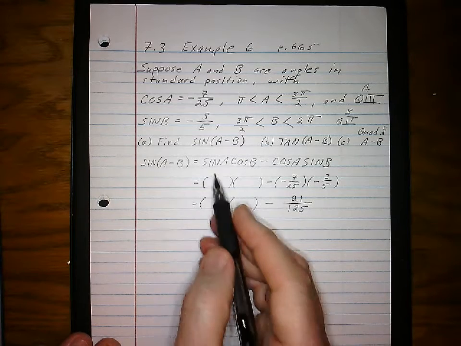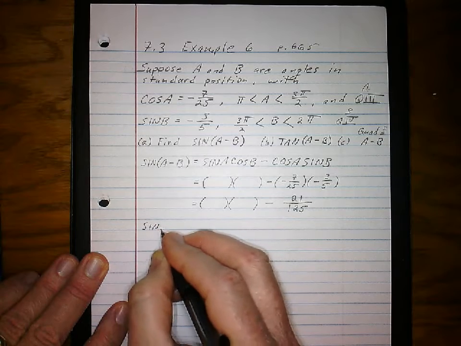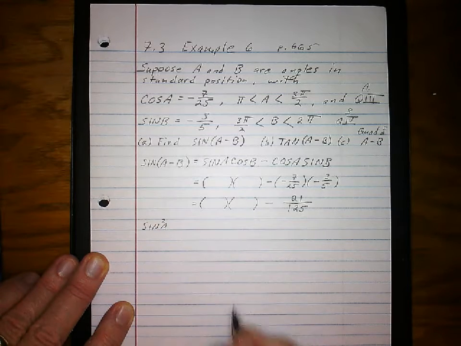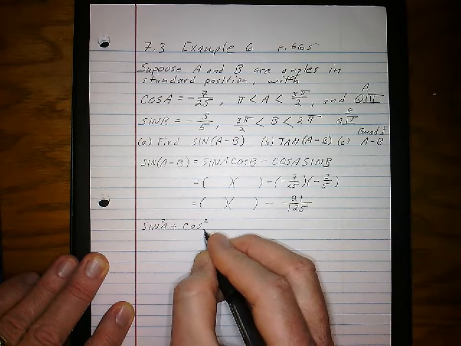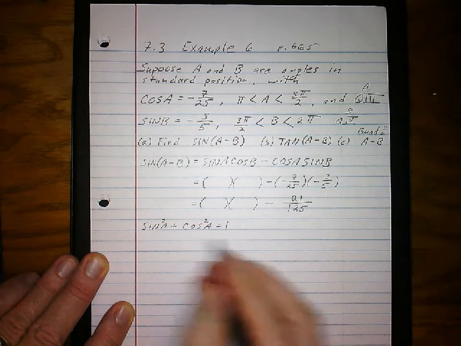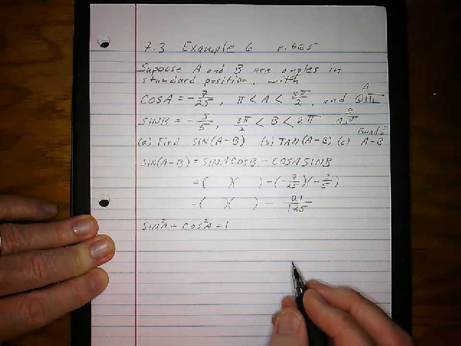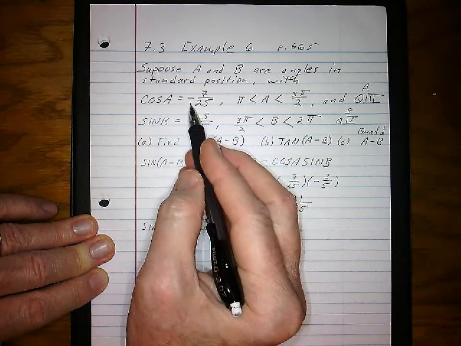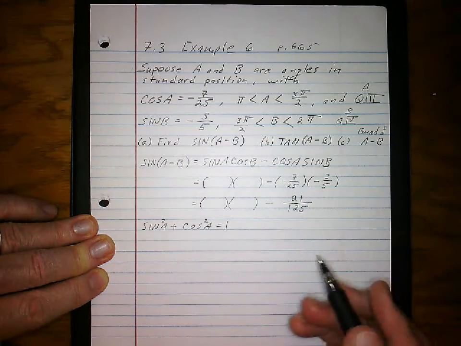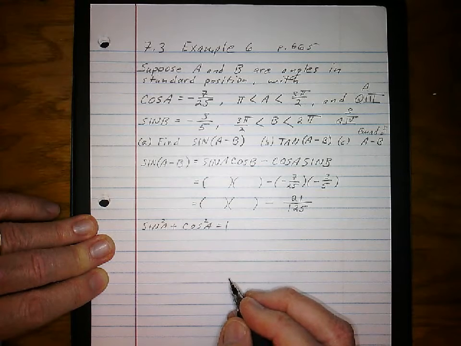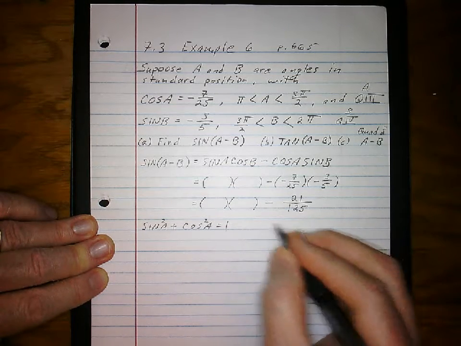So the trick is, how do we find the sine of A? Well, what do I know about the sine of A? I know that the sine squared A plus cosine squared A equals 1. That's one of my primary Pythagorean identities, so I know that's absolutely true. And what do I know? I know what the cosine of A is. Cosine of A was given to me. It's -7/25. So far, all we're doing is plugging in things that we've been given. This really doesn't have to be that difficult.